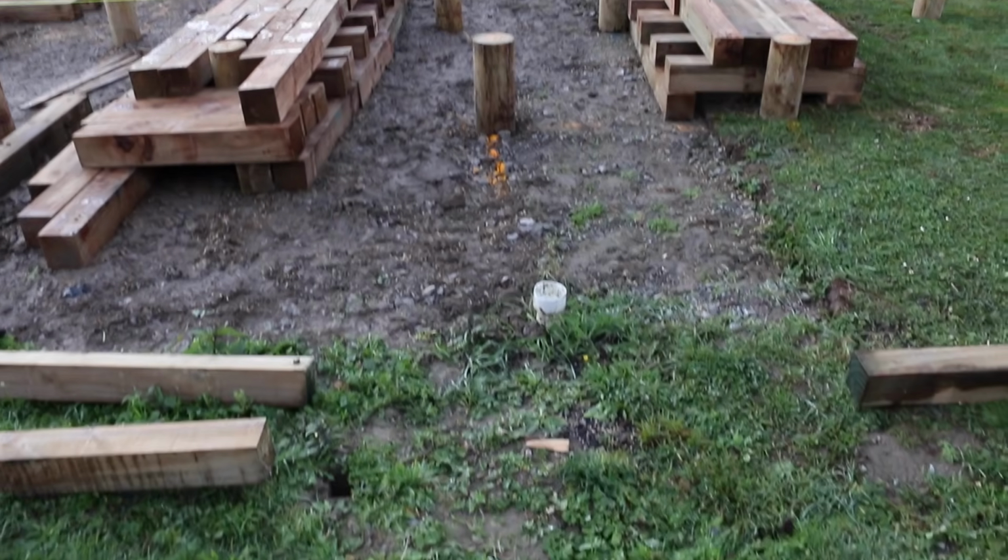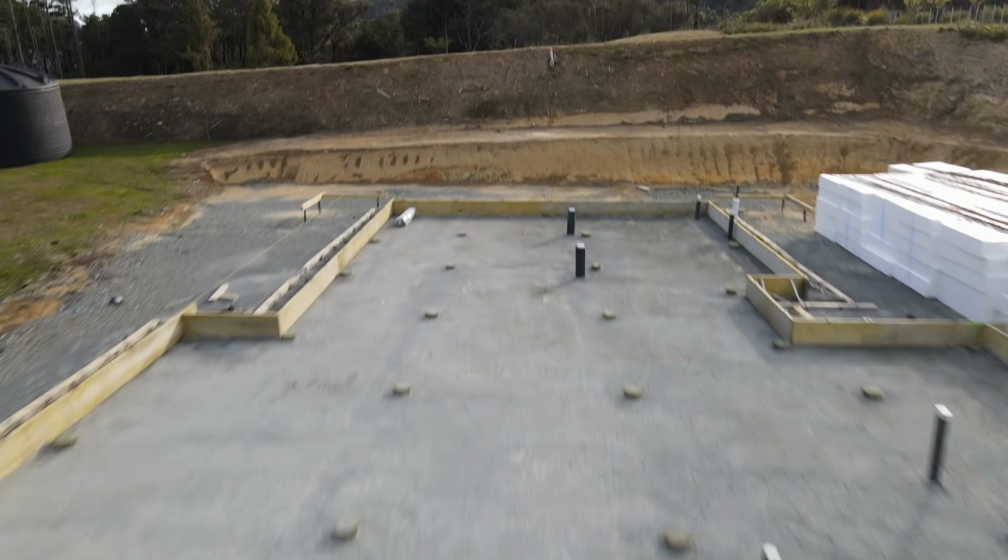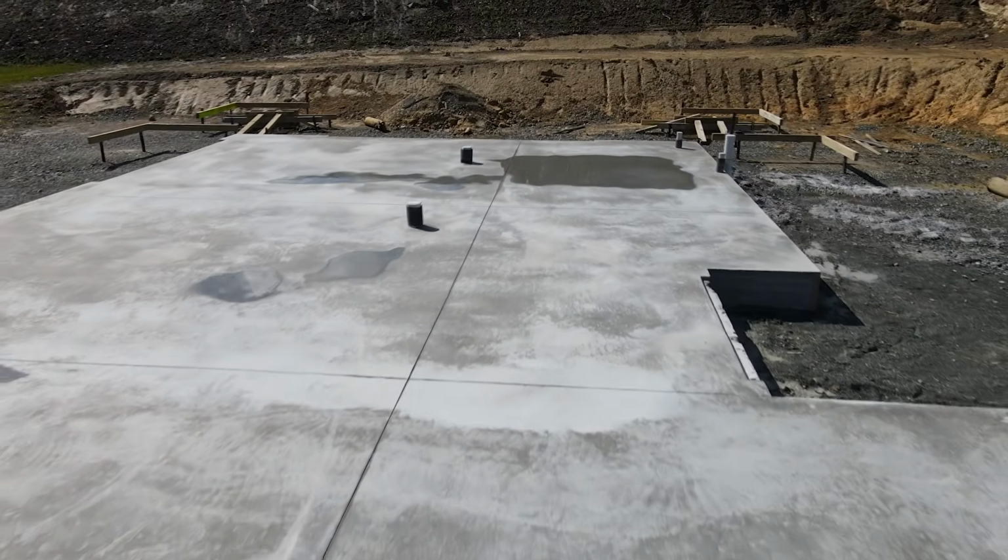Basically, they're just driven piles. And we've used these on a number of jobs, not only to do timber subfloors, but where we need to give structural integrity to a concrete foundation.